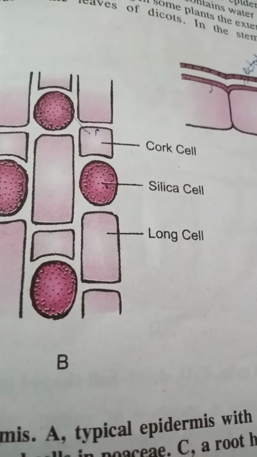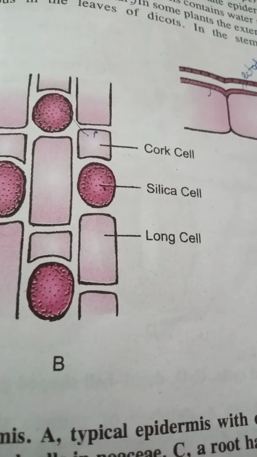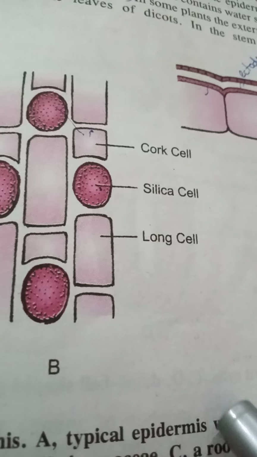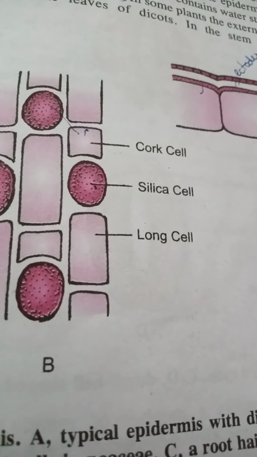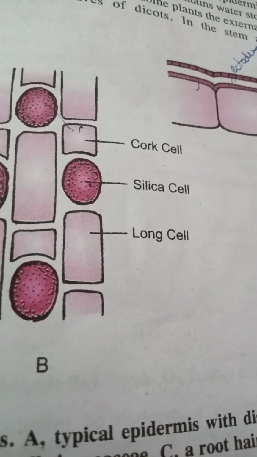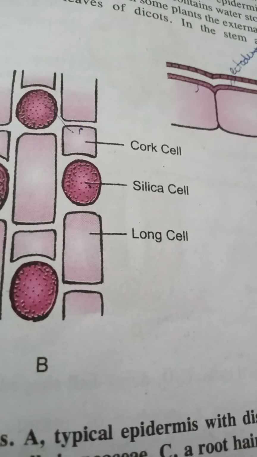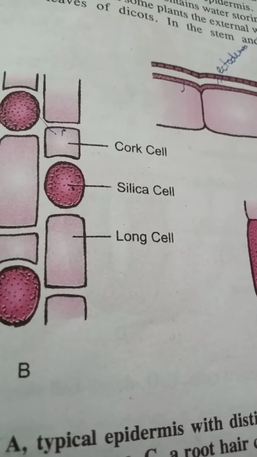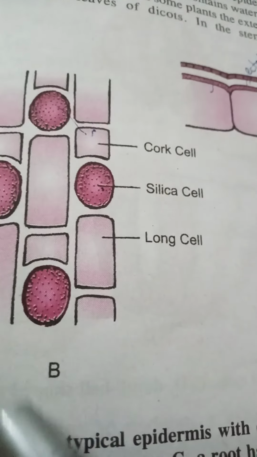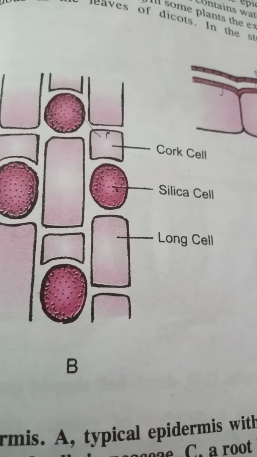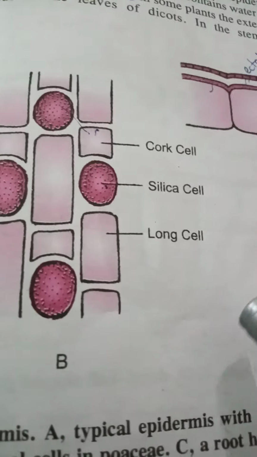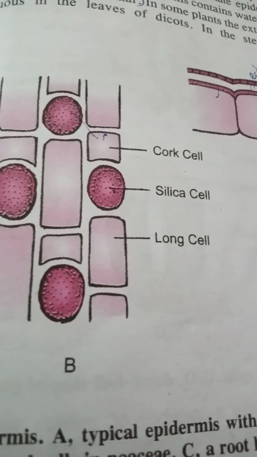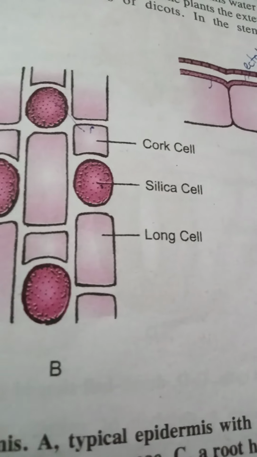Another type of cell present is the bulliform cells. They are found in the grasses. These are larger cells present in the epidermis, and they help in the folding of the leaves during drought conditions. That means when water scarcity occurs, they fold the leaf and help the plant to survive that condition. So these specialized cells are called the bulliform cells.